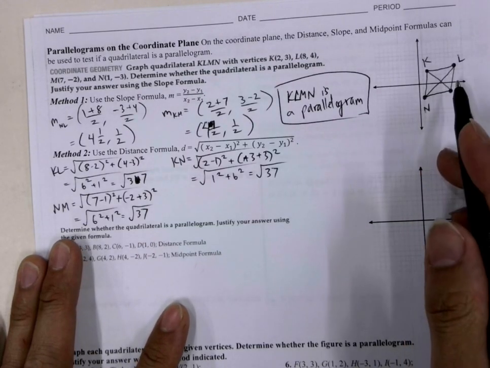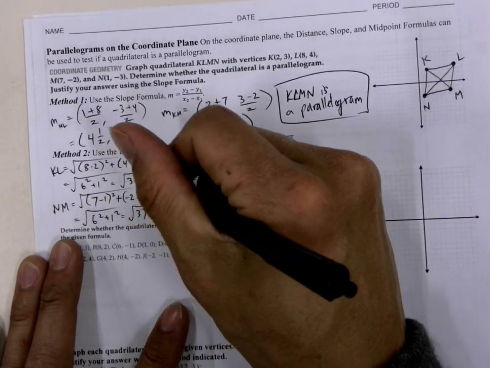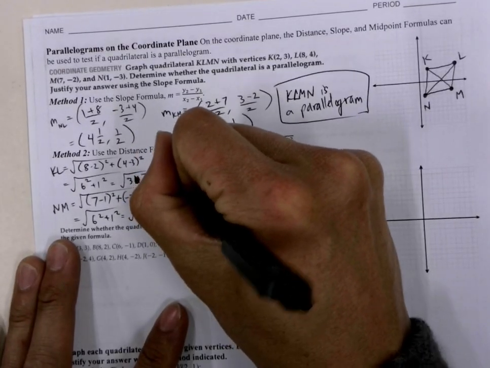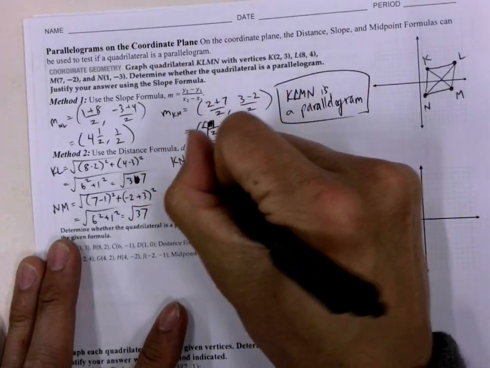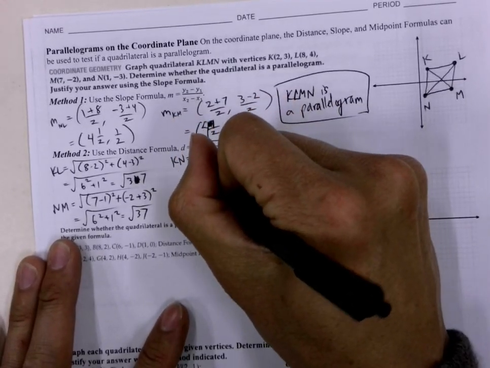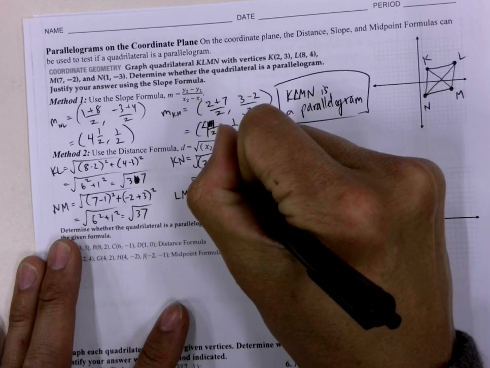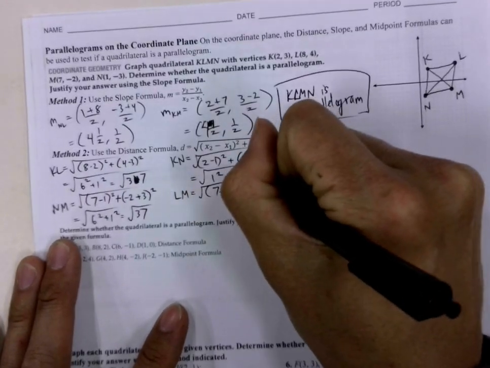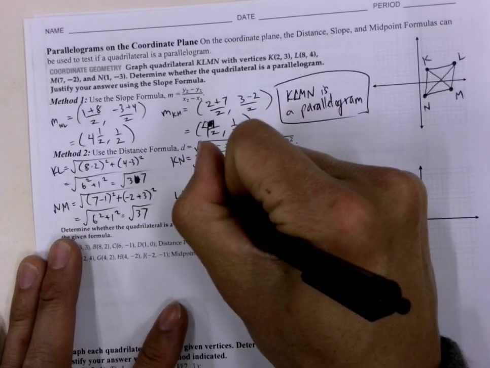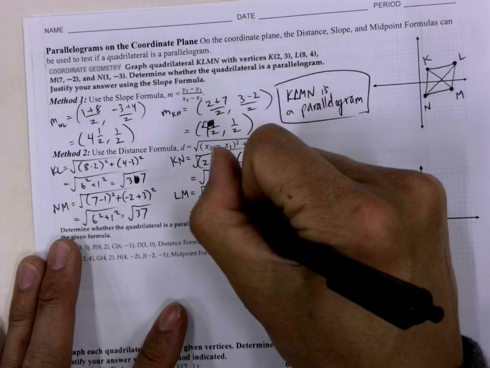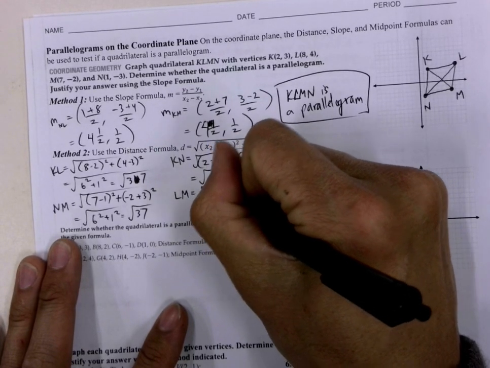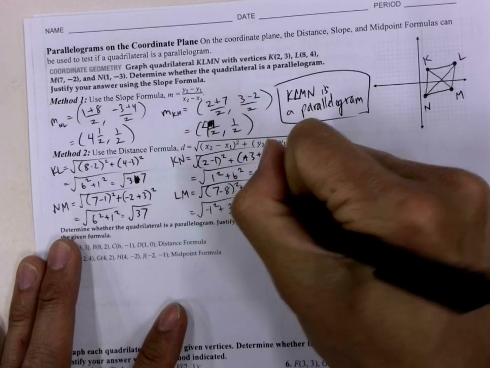Okay, so looks like all the sides are congruent. Let's go ahead and check the last one. This is going to be LM equal to the square root of, for L and M, 7 minus 8 squared plus negative 2 minus 4 squared. So that's going to equal negative 1 squared plus negative 6 squared, so it's going to be 36 plus 1, which equals square root 37.